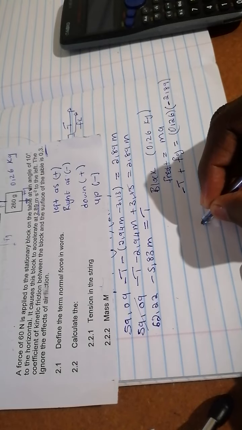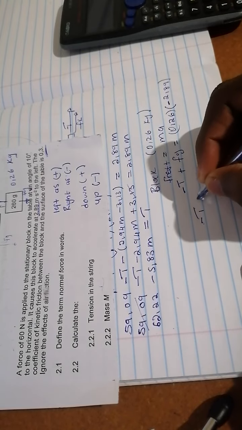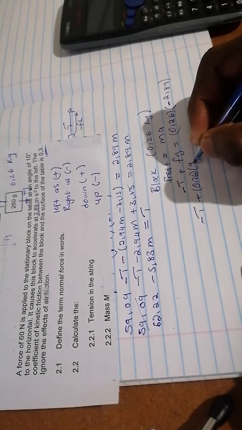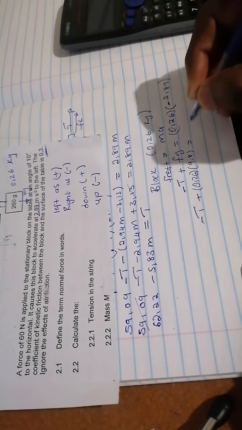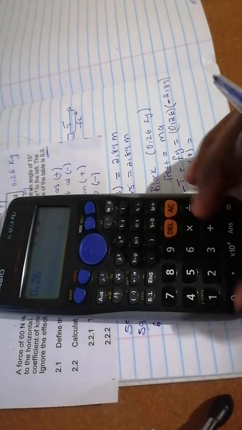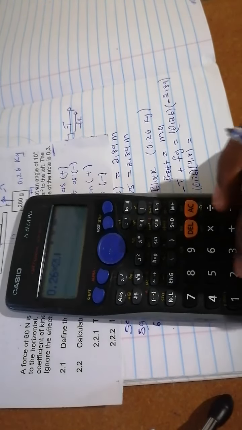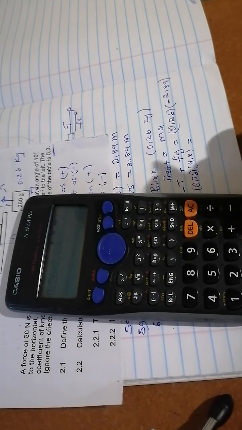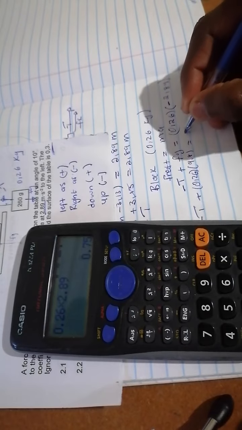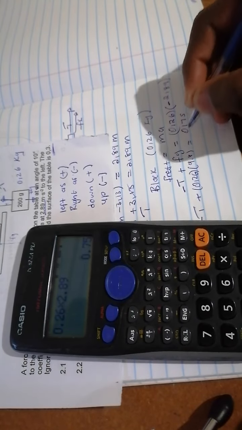So minus tension plus Fg, we have 0.26 times 9.8 is equal to 0.26 times negative 2.89. What do you get? 0.75. We get minus 0.75.